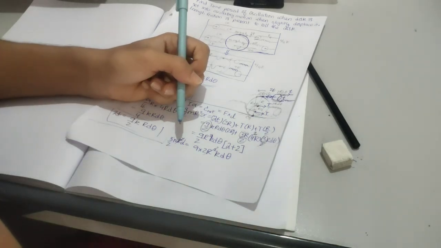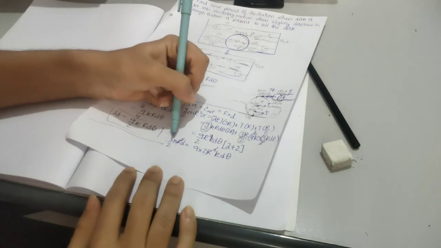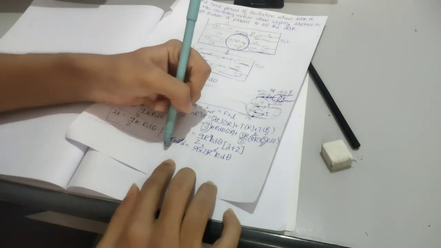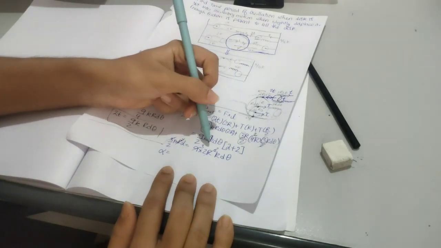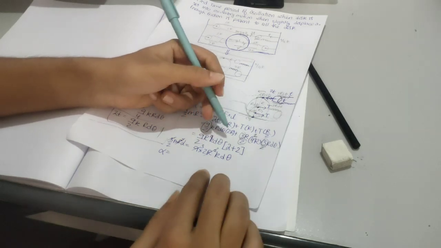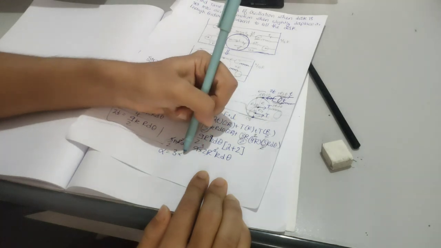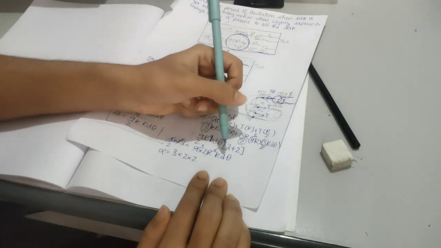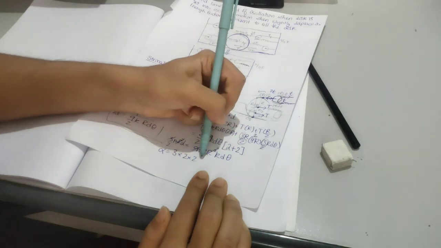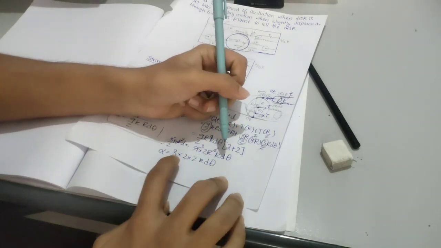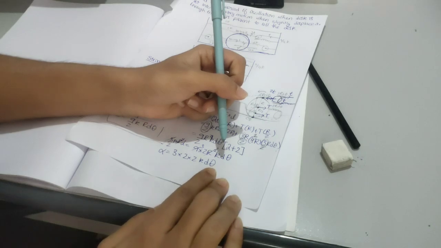So what's going to happen is that you get your alpha as 3 times 2 times 2 into k d theta. 2 2s are 4, so you're going to get 12k d theta, right?